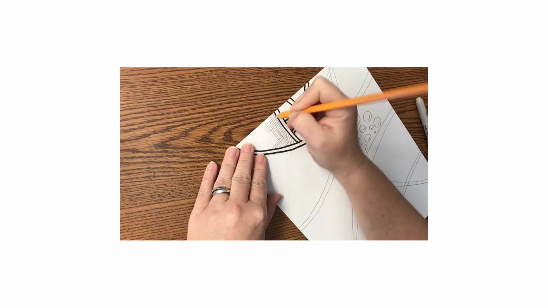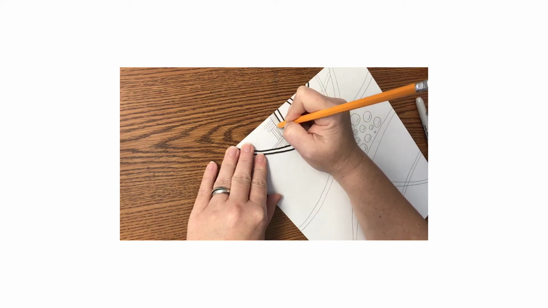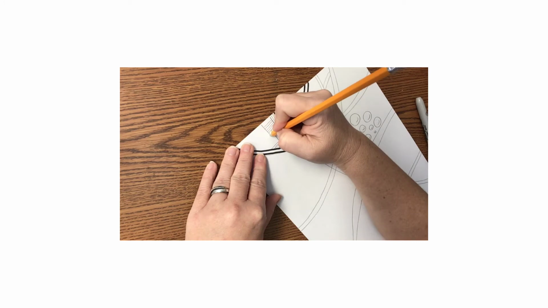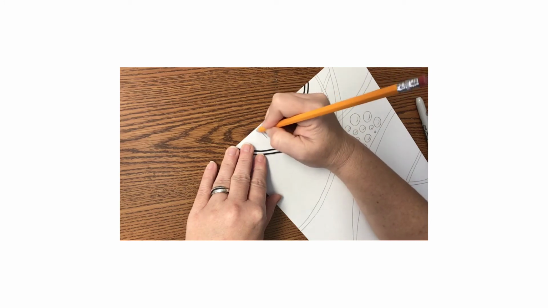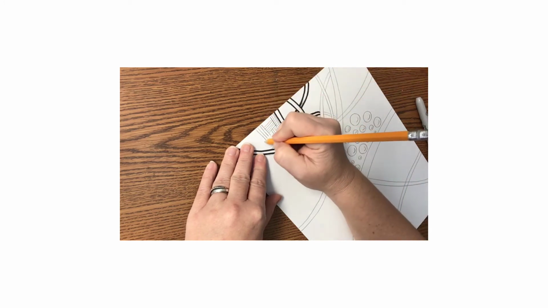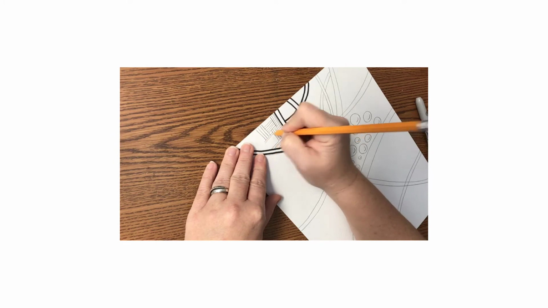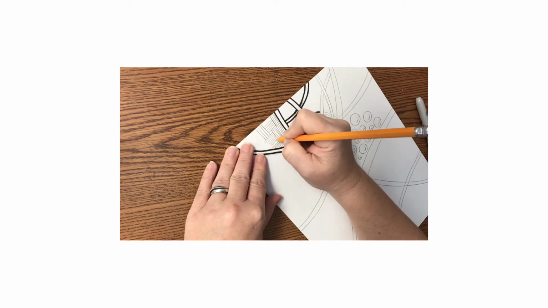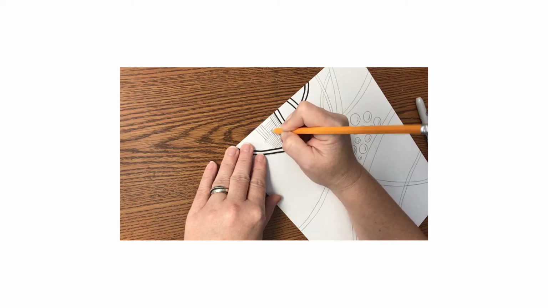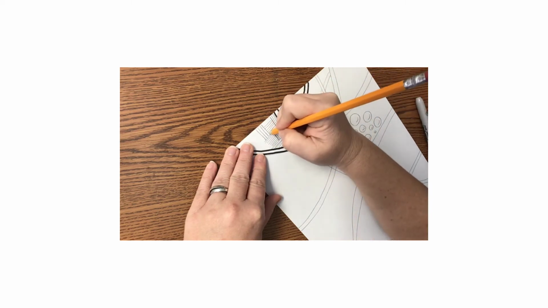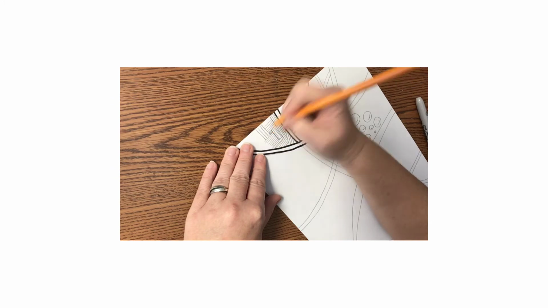Make sure they're touching. Kind of failed on that part right there. And then I'm going to do another set of lines right here going in that direction. And then maybe some more going in a different direction right there. Left a little square right in here so I can color that in if you want to.